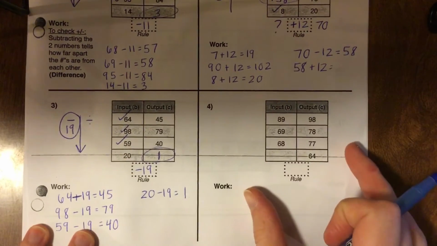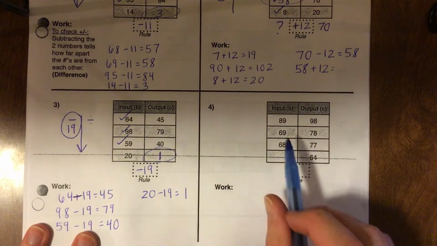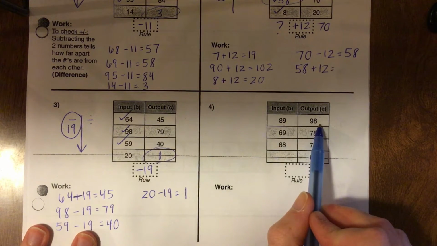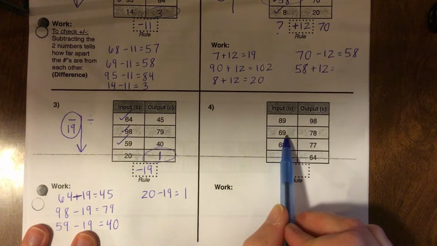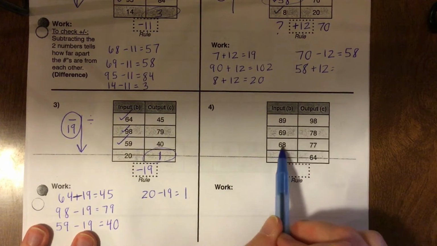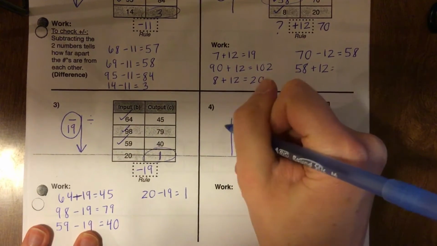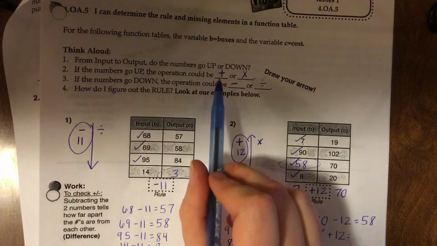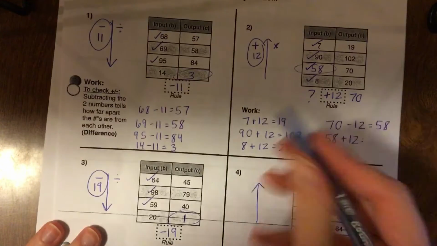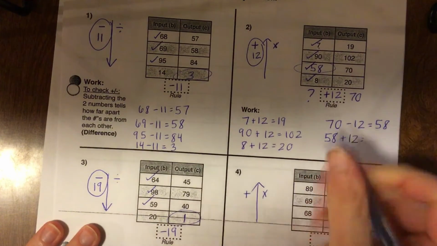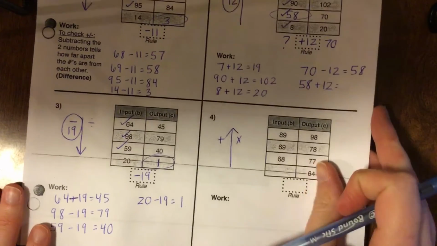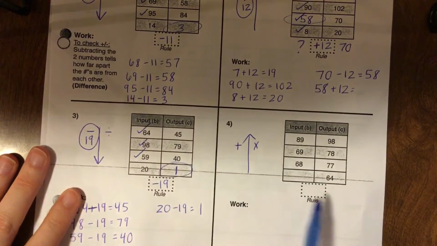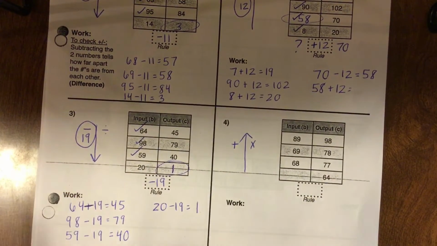Let's try number 4. Number 4, I'm going from 89, from input to output, 89 to 98, up, 69 to 78, up, 68 to 77, up. So my arrow is going up. That means it's going to be addition or multiplication. So plus or multiply. Just like up here, I can subtract or divide to check and see what works.